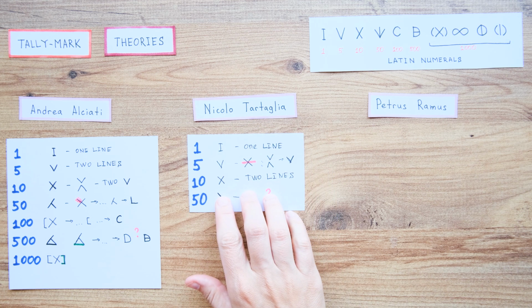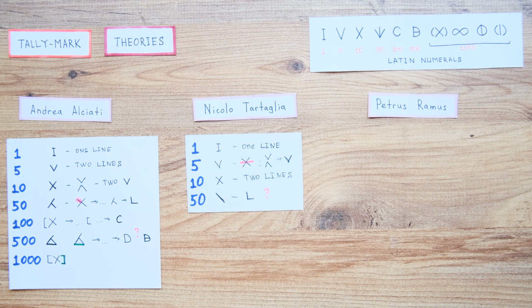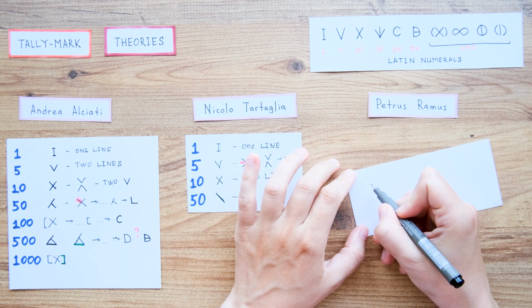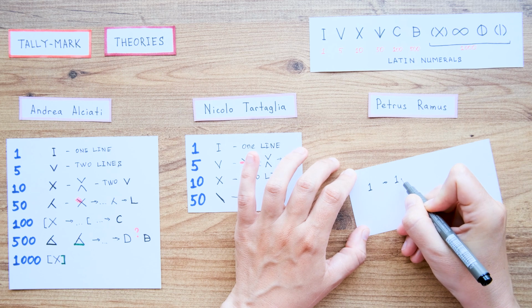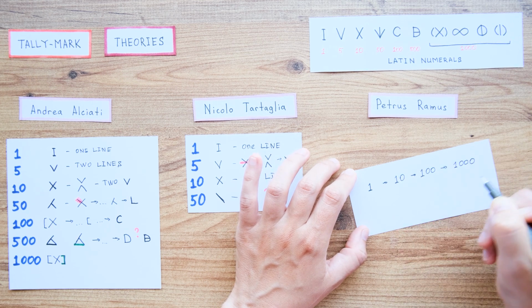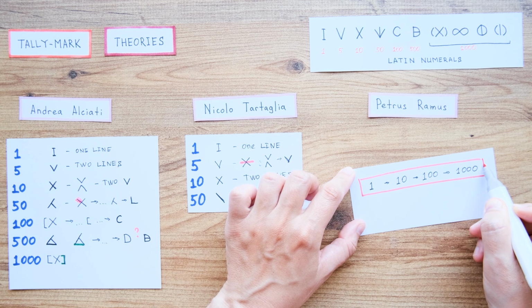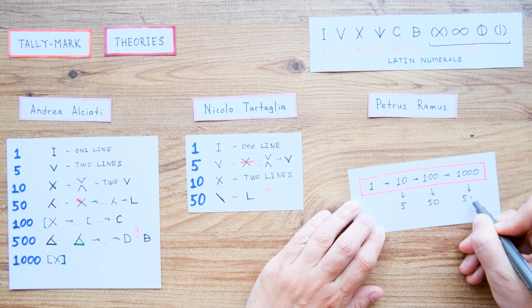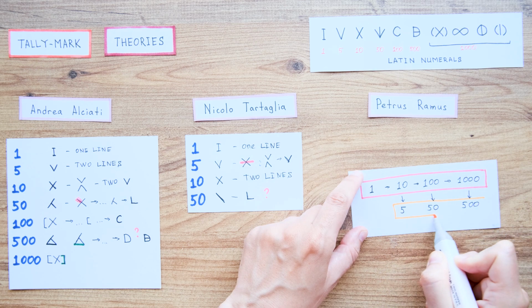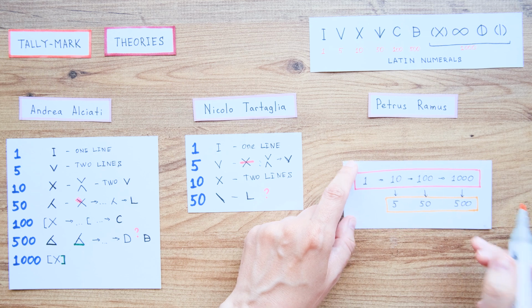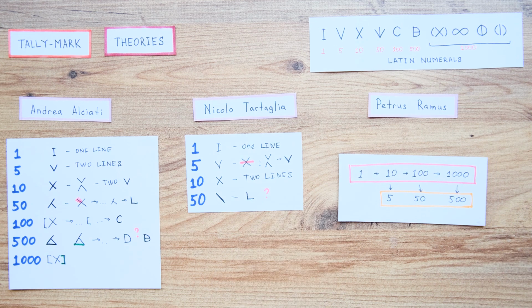As you can see, this theory is not perfect, but there is an important point here. The number 5 is derived from 10, and this is a true statement. Peter Ramos is the first scholar known to have correctly insisted on the systematic nature of the symbols for 1, 10, 100 and 1000, and on the derivative nature of the symbols for 5, 50 and 500. In other words, 5, 50 and 500 are secondary numerals made from primary numerals. So 1, 10, 100 and 1000 are primary numerals.